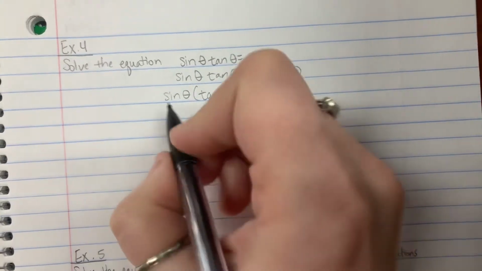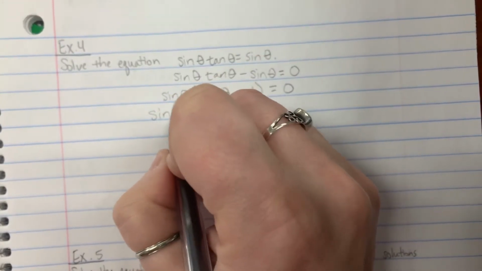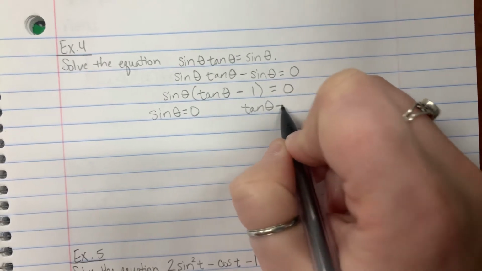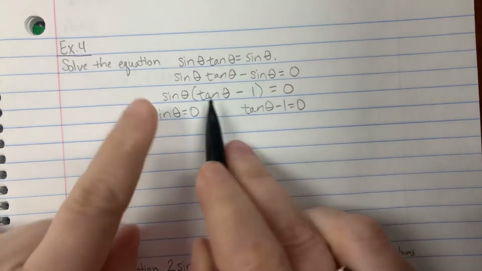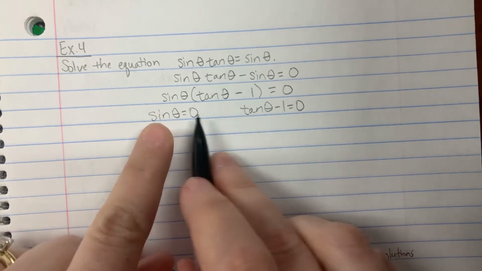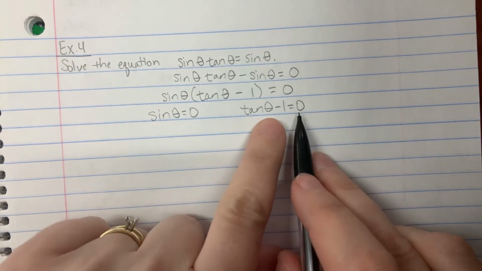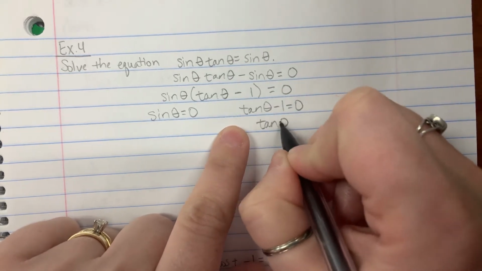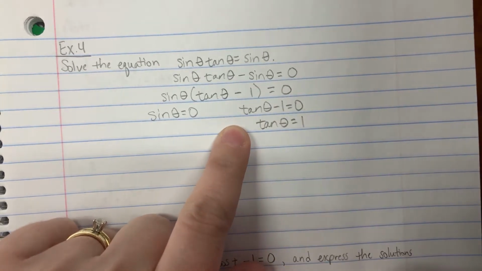Then I can say, okay, now I'm going to set my sine of theta equal to 0 and my tangent of theta minus 1 equal to 0. So each of these factors equal to 0. Then I can find the solutions for those. This one, I'm going to go ahead and add 1 over here. So that means I'm looking for when tangent of theta equals 1.